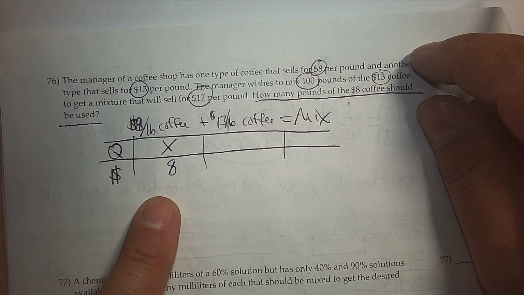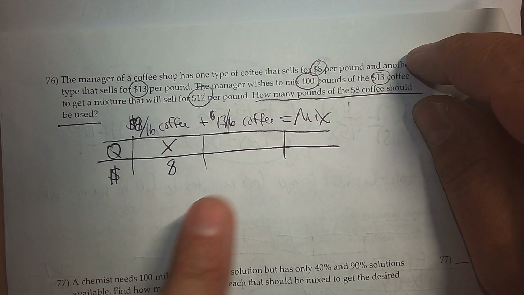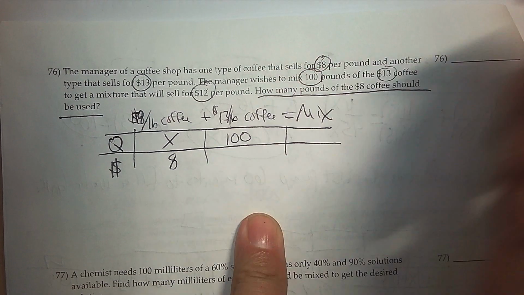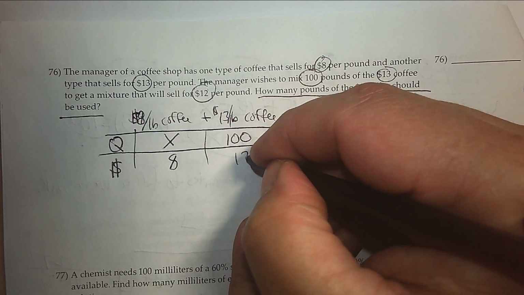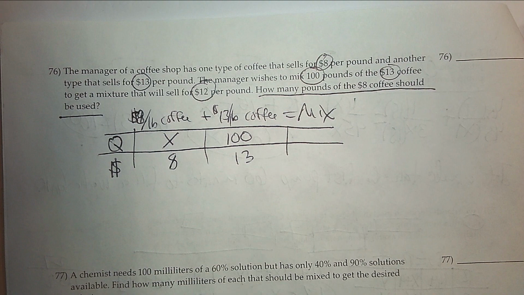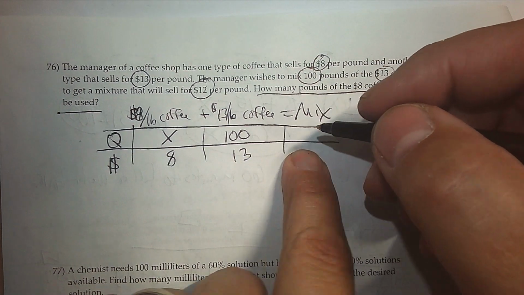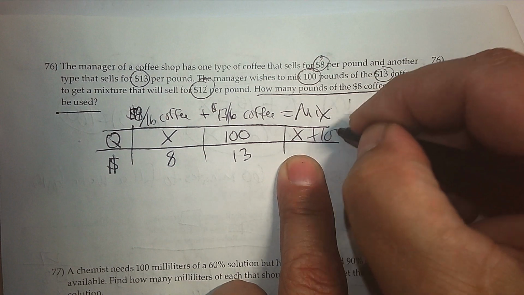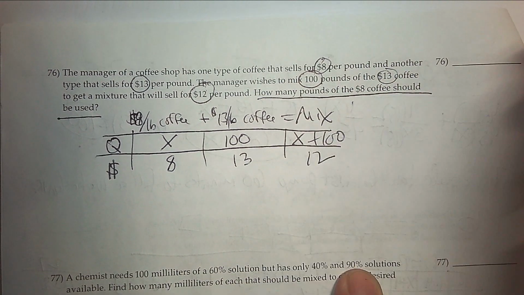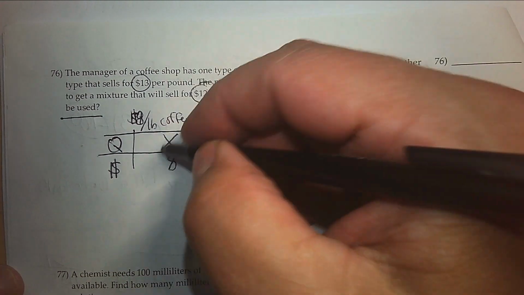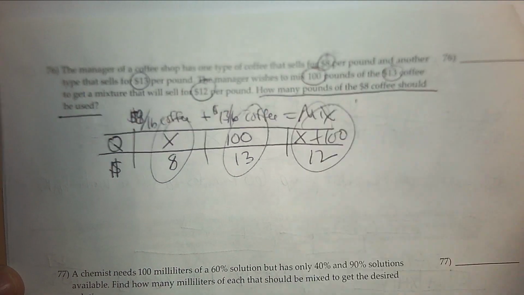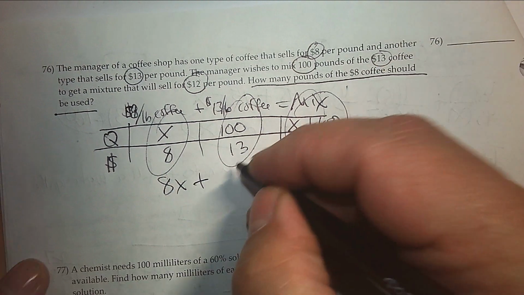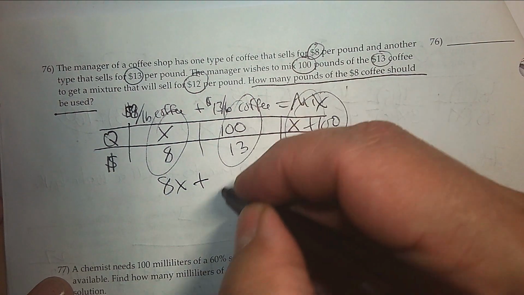Make it simple. How many pounds do I have of the $13 one? 100. How much does it cost? 13. Here's the hook. How much do you have in the mix? And then how much will that cost? 12. Can you set up the equation now? So 8x plus, what's 13 times 100? 1300?